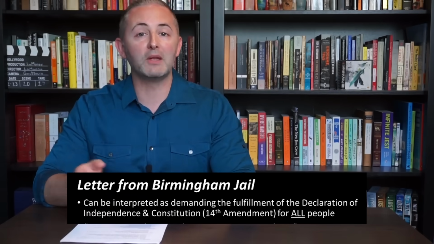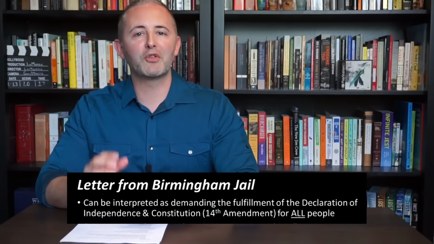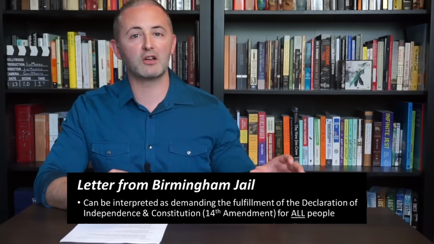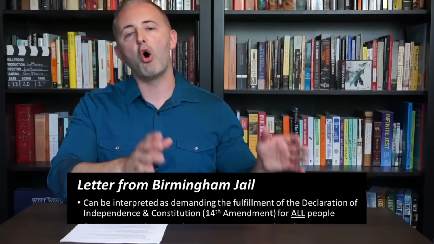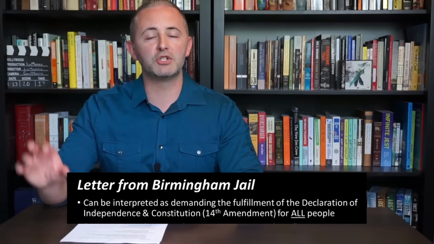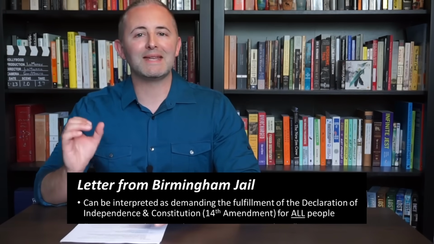And finally, we have a letter from Birmingham Jail. And we can view this document as a demand for the fulfillment of those founding documents. So Martin Luther King Jr. here is arguing that those words in those founding documents, they're beautiful, they're nice words. All men created equal. The preamble of the Constitution saying we the people. And the 14th Amendment's Equal Protection Clause, which guarantees that states cannot deprive any citizen of their equal protection under law. He says those words are great, but make it happen now. He is demanding the fulfillment of those words, demanding that they become more inclusive and that all Americans are part of that we the people.